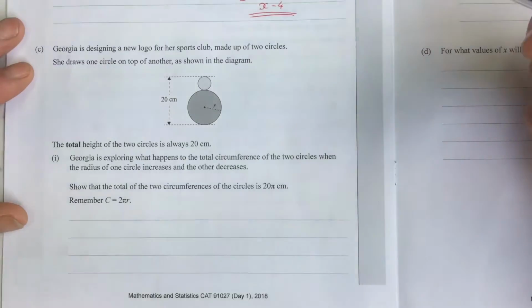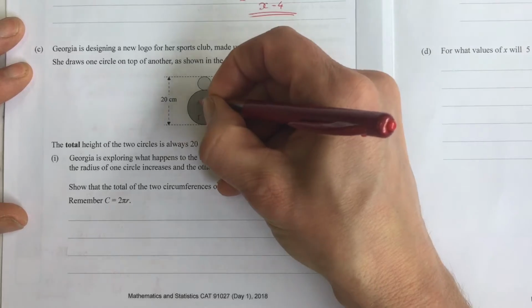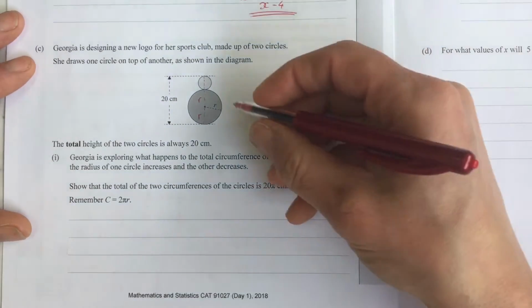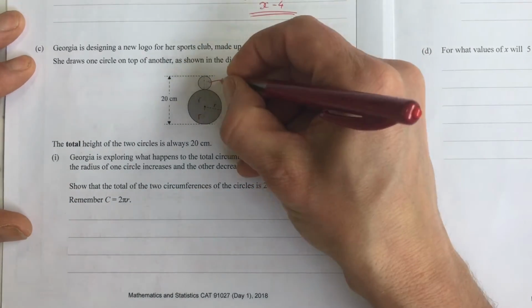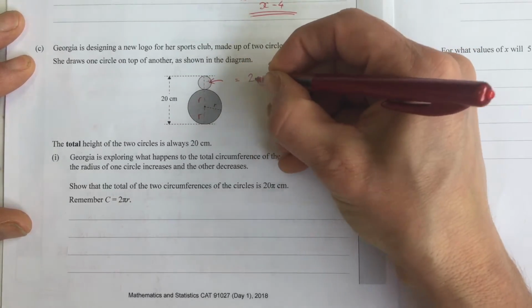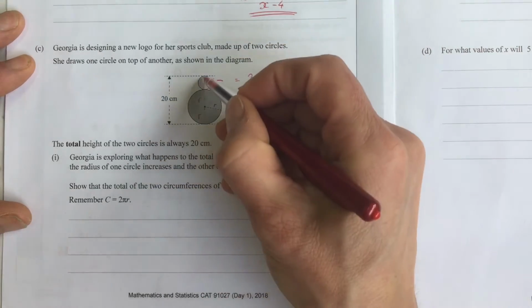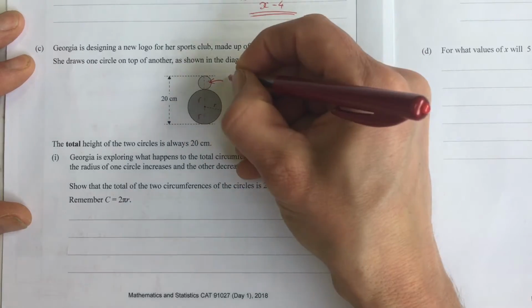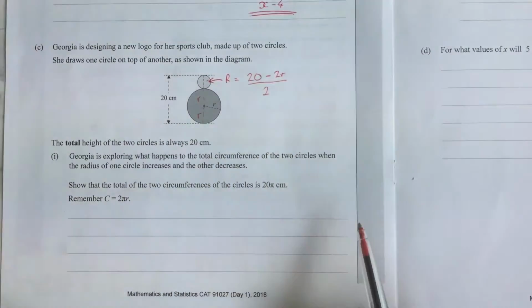Well, they're linked by the radiuses. So this one is r, that's r, and this one is whatever is left. So the radius of this one must be (20 minus 2r), that'll give the diameter of this one, divided by 2. So we'll call that capital R. So the radius of this one is (20 minus 2r) divided by 2.